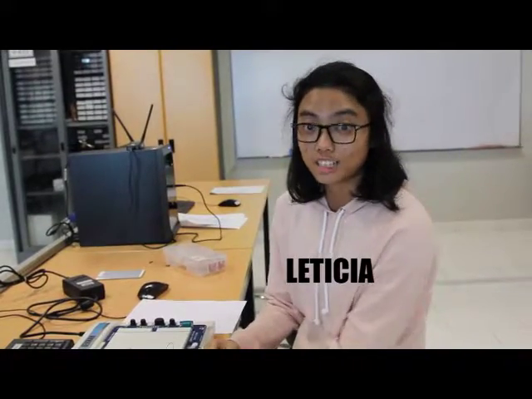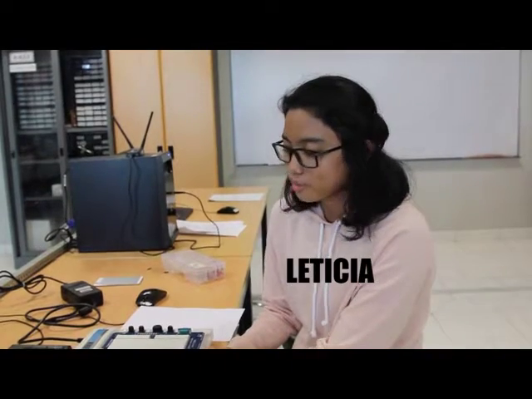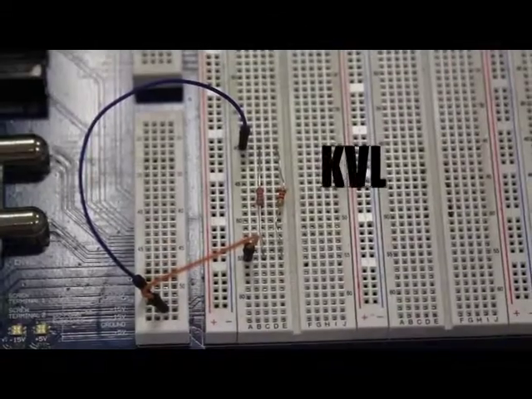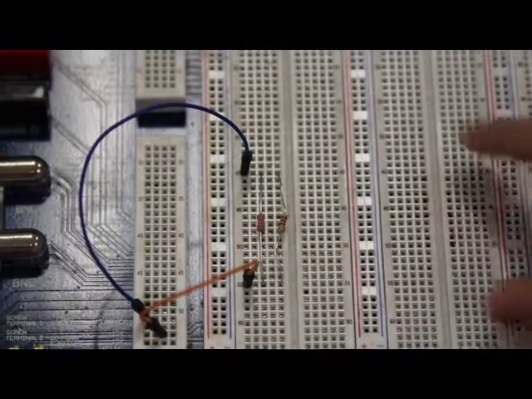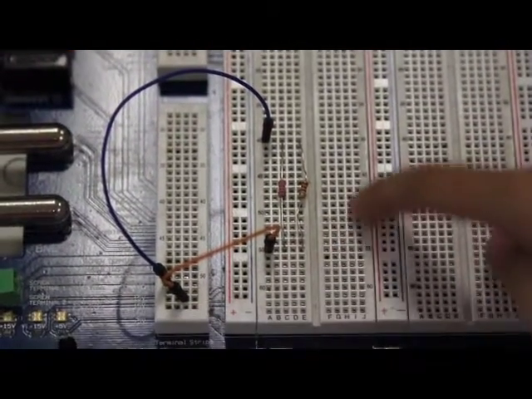Hello, my name is Leticia, and today I will explain to you about KVL and KCL, or Kirchhoff's voltage law and Kirchhoff's current law. Okay, first I will explain about KVL. KVL has to be put in a parallel circuit just like this.